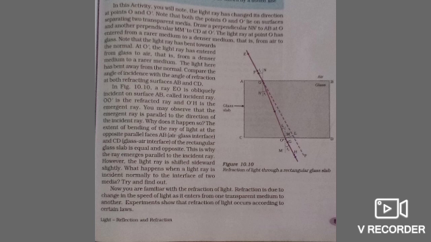When a light ray enters from a rarer medium to a denser medium, there is a change in the direction of propagation of light. There is bending of light. So usually we can say bending of light. This phenomenon is called refraction. So refraction means when a ray of light enters from a rarer medium to a denser medium, that is two different media, there is a change in the direction of propagation of light. This phenomenon is called refraction of light.